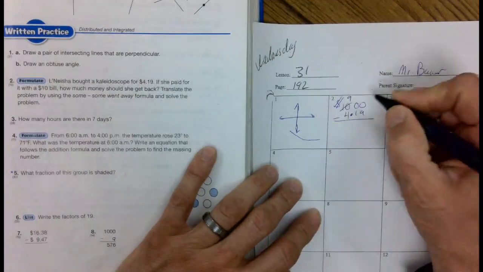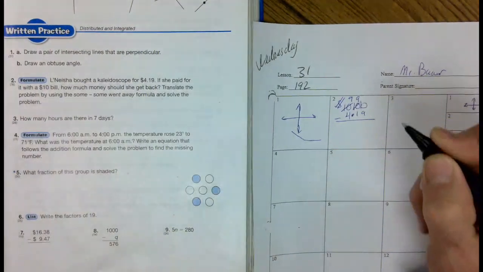We cross out the 10 and make it a 9. Cross out this 10 and make it a 9.